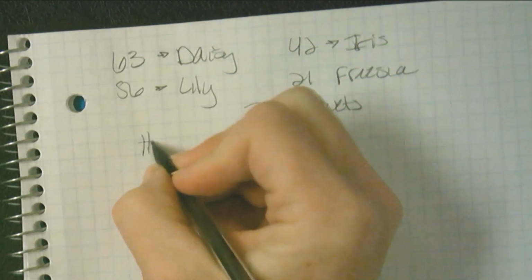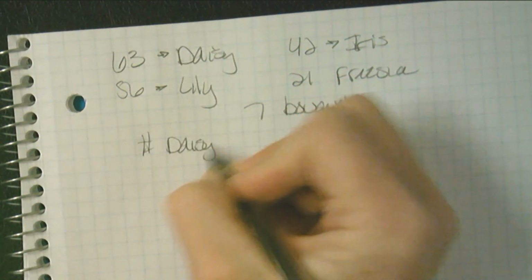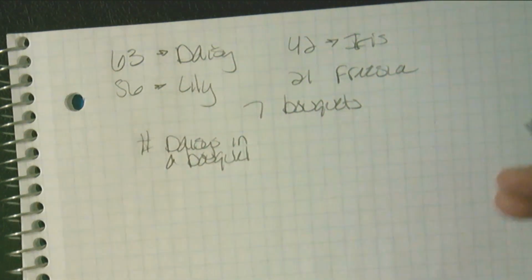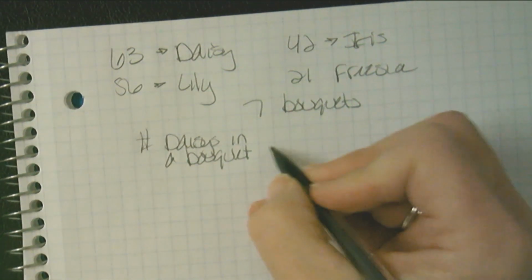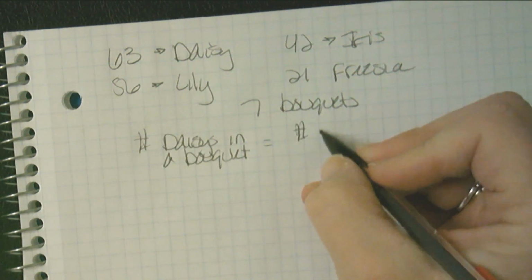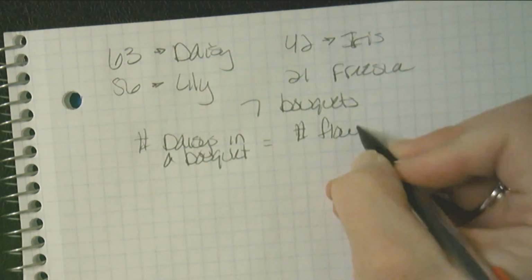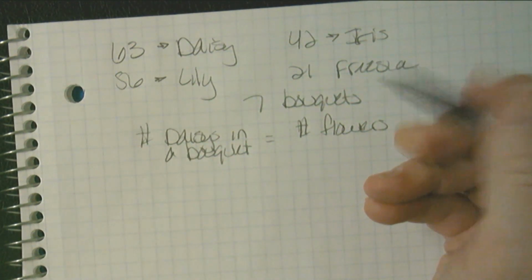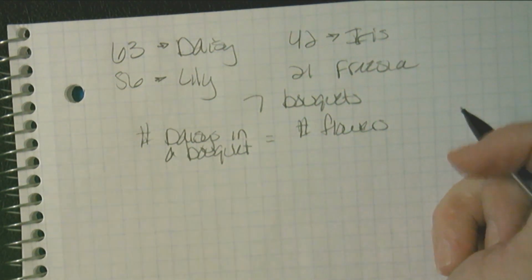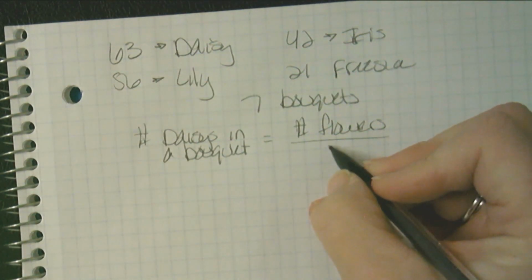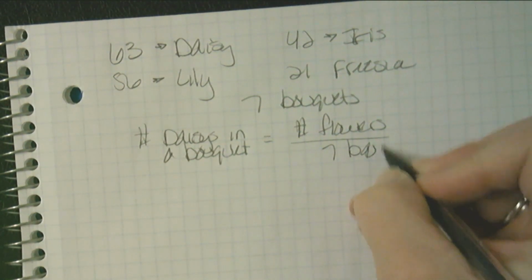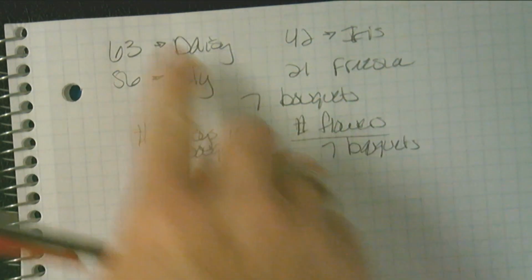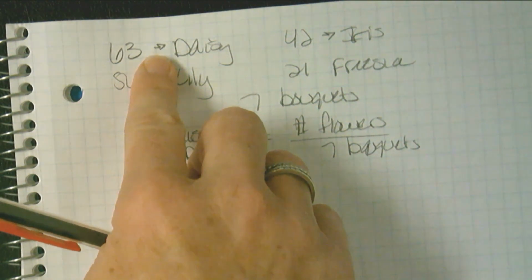So I need to figure out my number of daisies in a bouquet. Well, it's going to be the same formula for all of them. It's going to be my number of flowers. I'm okay with you just doing division, divided by my 7 bouquets. Doesn't that make sense? So if I know I have 7 bouquets, don't I have to divide each of those groups up, divide it by 7?